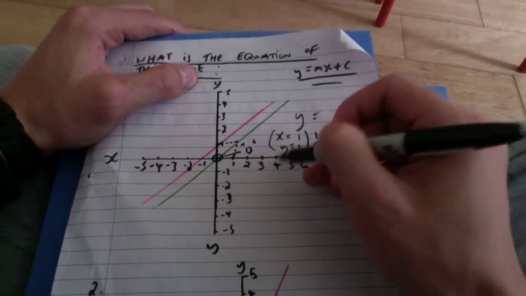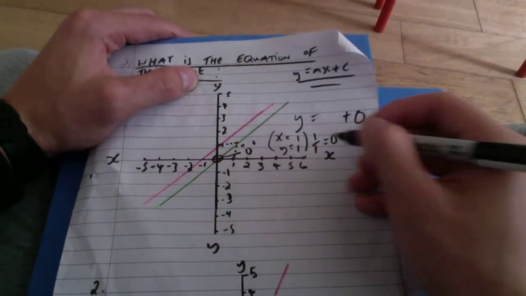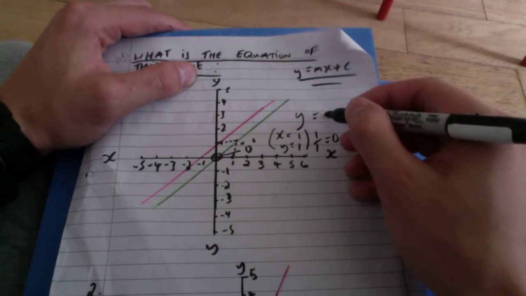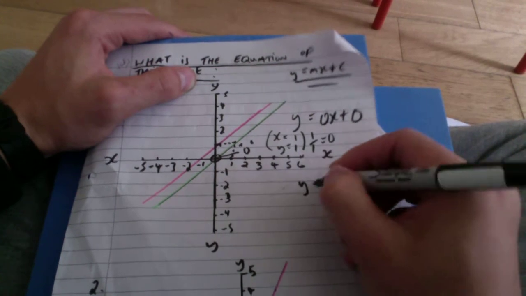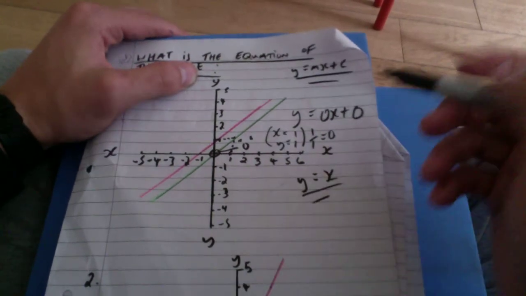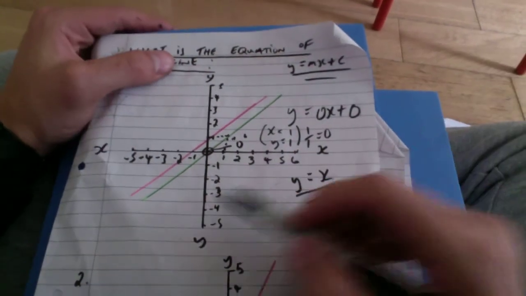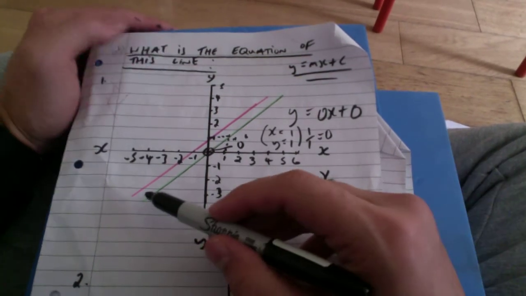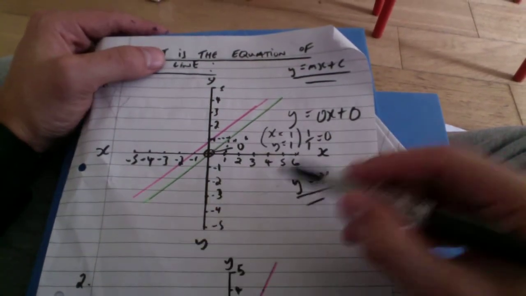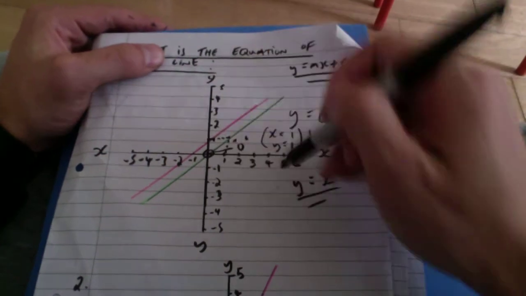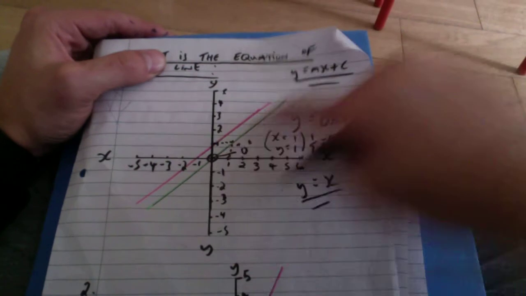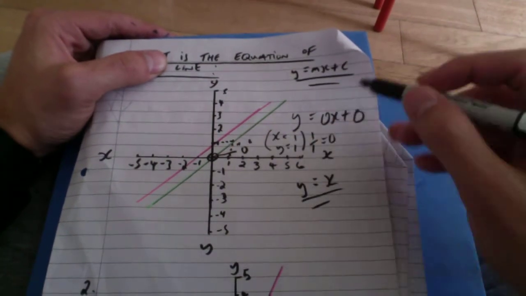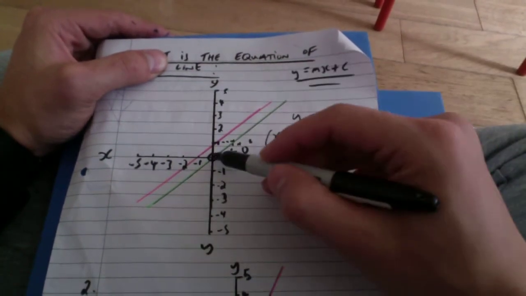The gradient will be exactly the same on that side, so the gradient is 0. So 0x. So for the green axis, it's y equals 0x. So you can actually say y equals x. That's what that's telling you: the equation of the line is telling you that y and x are exactly the same. Yeah, because they cut through it exactly half through. There's no gradient, and they go through the point of origin, which is here.